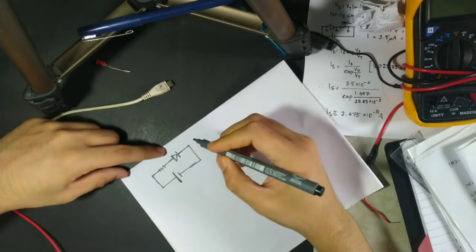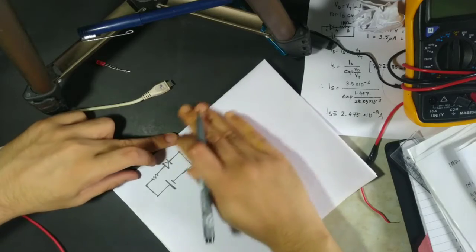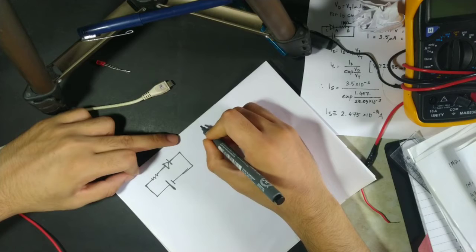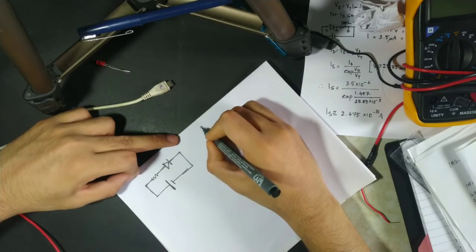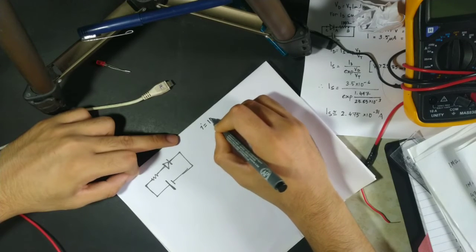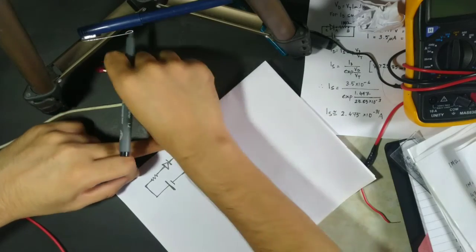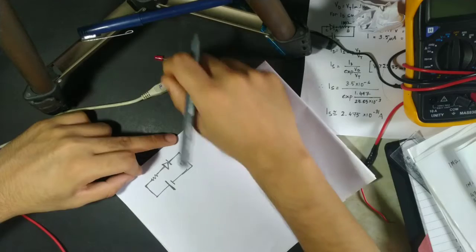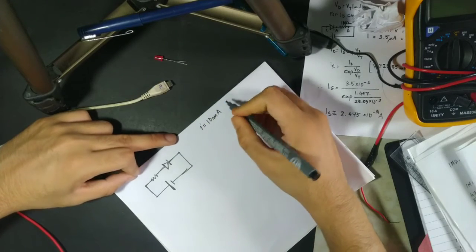Now to make the graph, I would recommend you to follow the steps. The first step that you should follow is to make sure that the current through the LED does not exceed 10 milliampere. In this case, the red LED we have. If you have this LED, then just make sure the current does not exceed 10 milliampere.